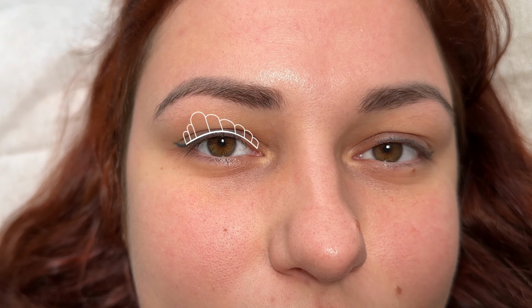But the real question is, how do you distribute the lengths of the extensions when dealing with this kind of natural lash pattern? For the outer corner of the eye, I'm going to use shorter lengths, specifically 9mm and 10mm. As I move toward the middle of the eye, I'll increase the length to 11mm, then taper the lengths back down from 10mm to as short as 6mm in the inner corner. This mapping creates what I call the squirrel effect.